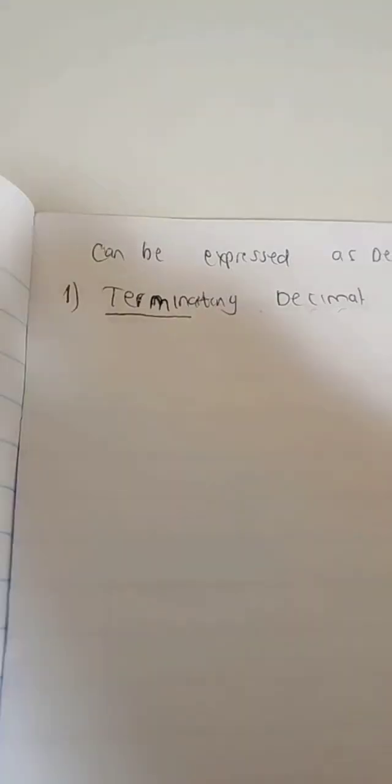A terminating decimal is a decimal number where after the comma the number stops or ends at a particular decimal place.